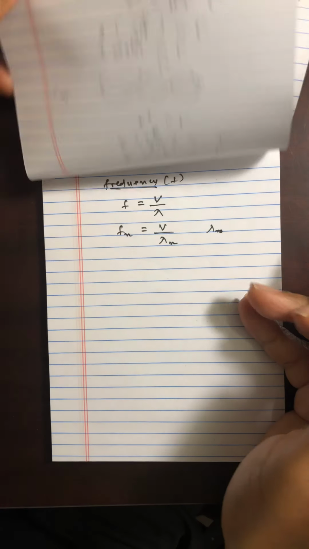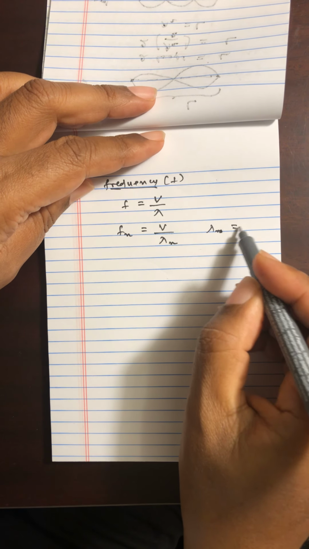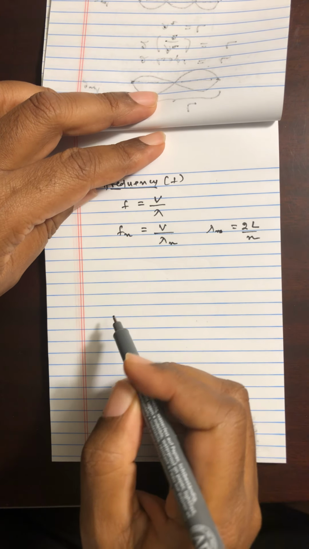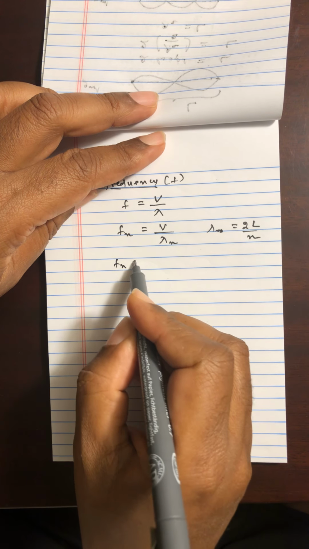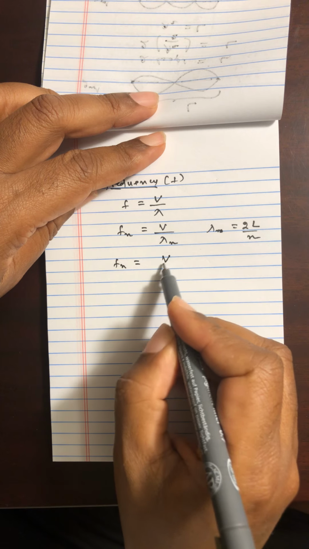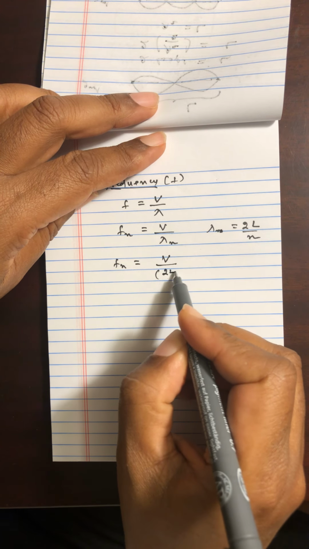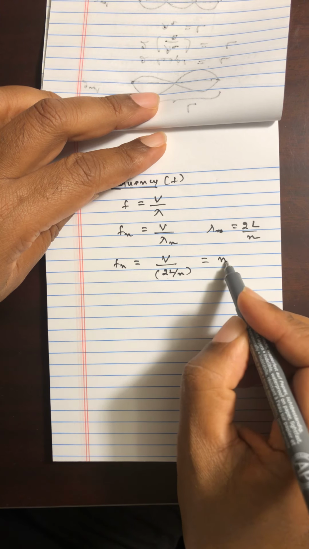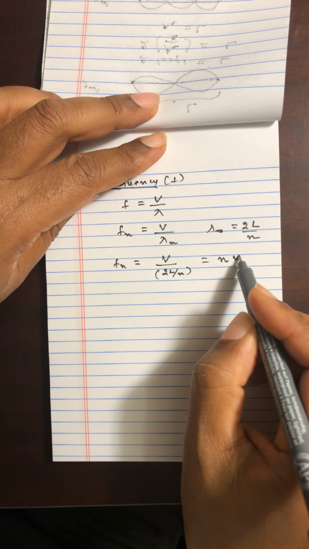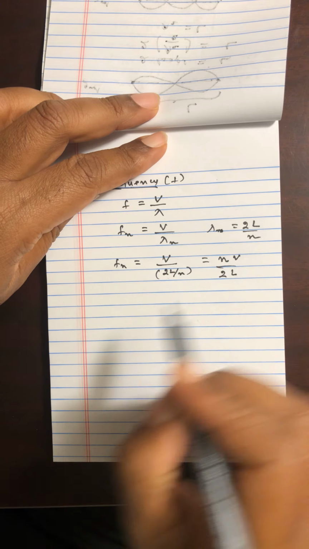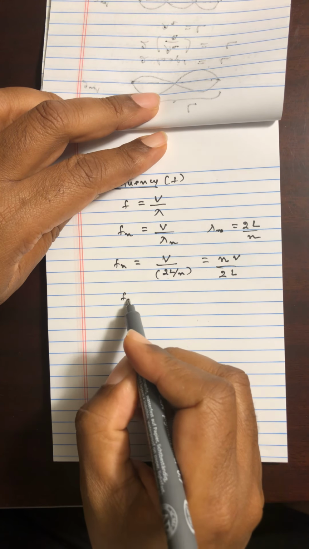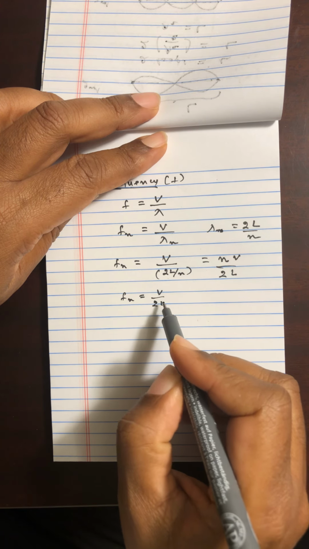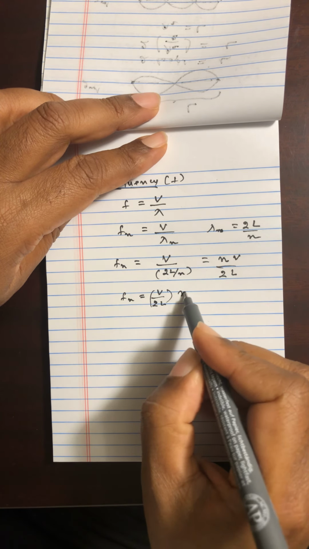is twice the length divided by the number of loops, twice the length divided by the number of loops. So with that, we've got the frequency of the nth harmonic equals the speed divided by 2L divided by the number of harmonic. So this is the number of loops times speed divided by 2L. Okay, so the frequency of the nth harmonic is given by V over 2L times N.